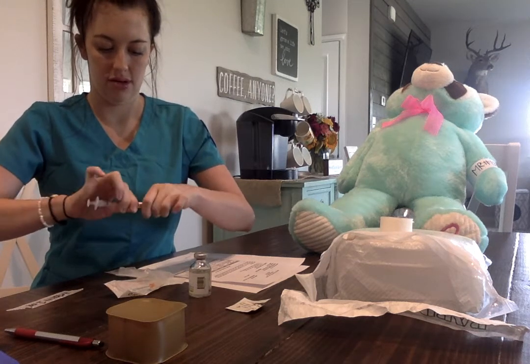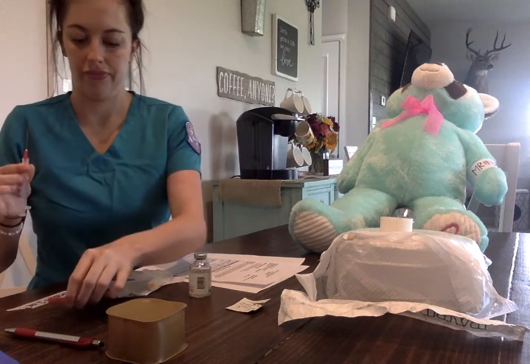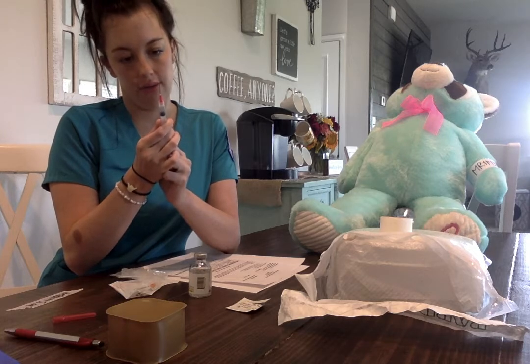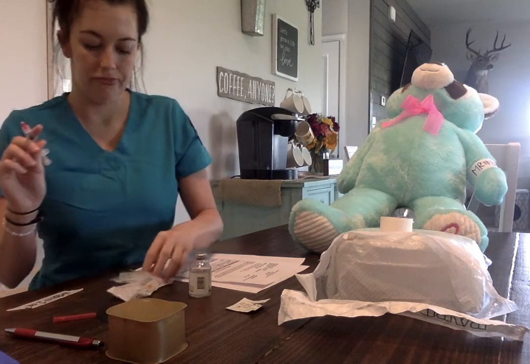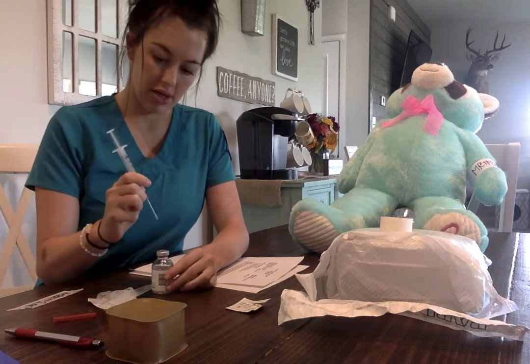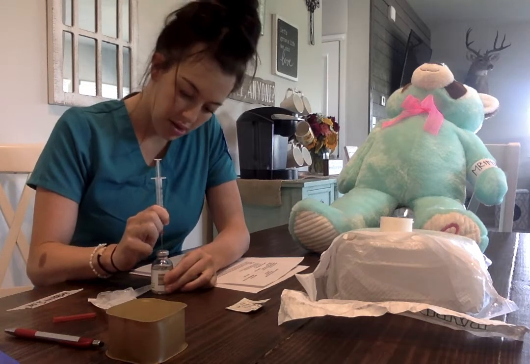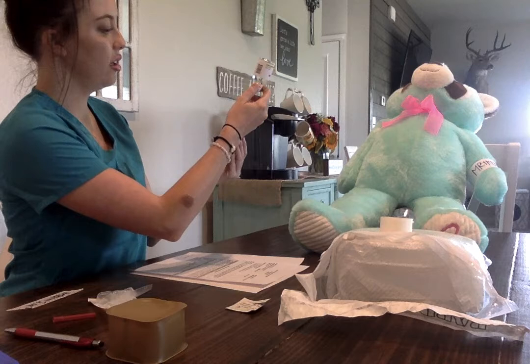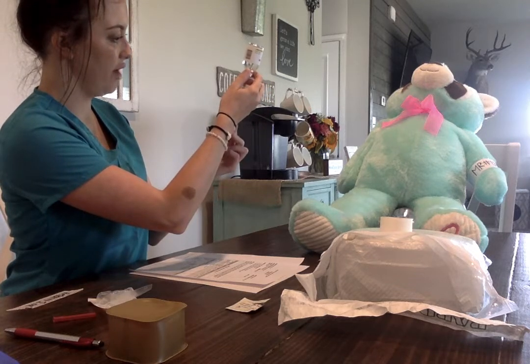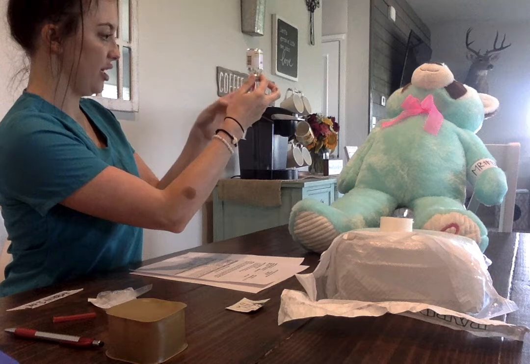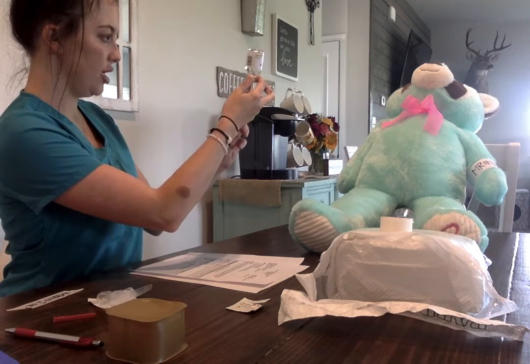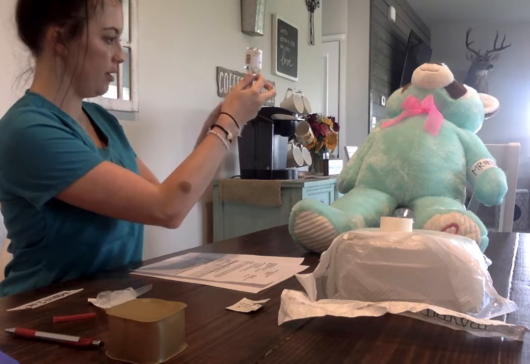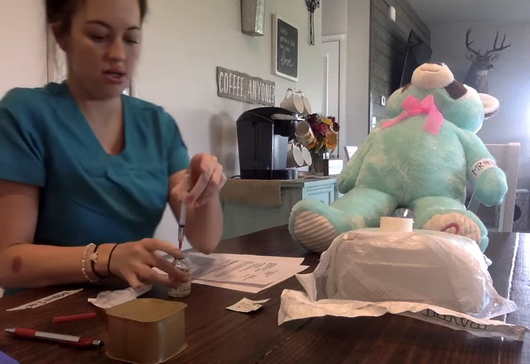Drive in a little bit, get 1 ml right there. Alrighty, that has dried, so I'm going to go ahead and inject air to air, turn over and draw out 1 ml of heparin. And I'm going to flick out any air bubbles that are in there. Okay, that looks good.